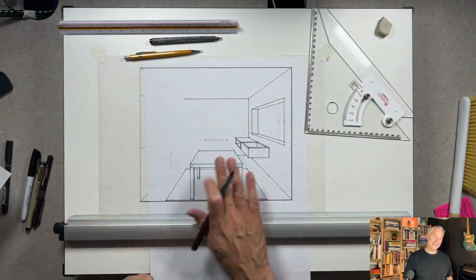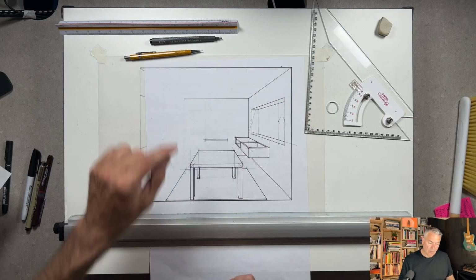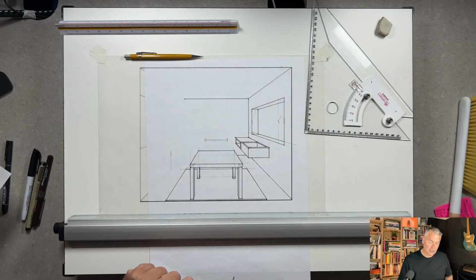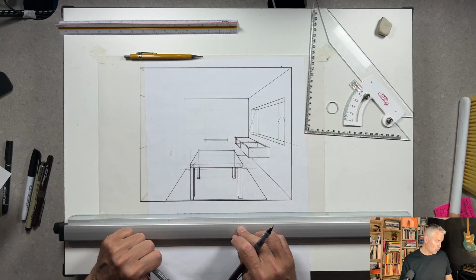Now we can begin to see the full interior starting to take shape as I've got most of my stuff drawn here.